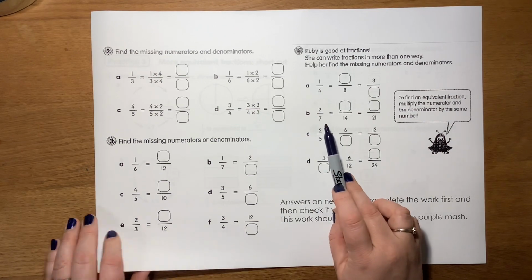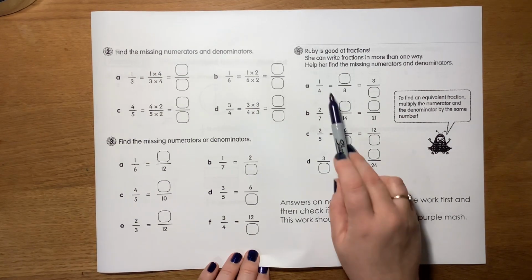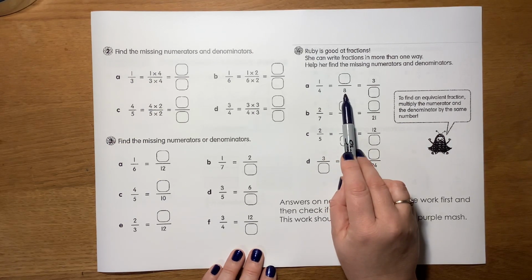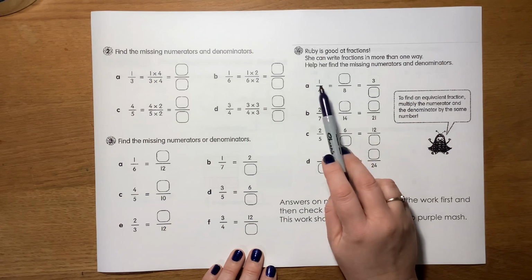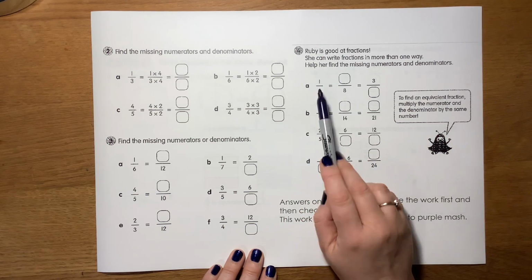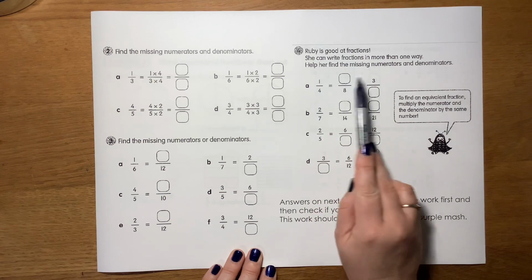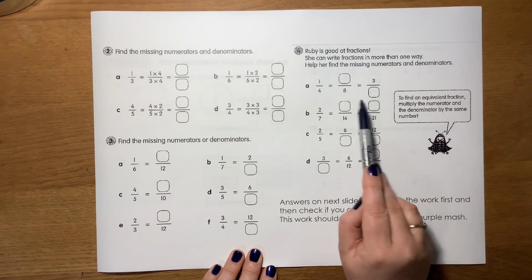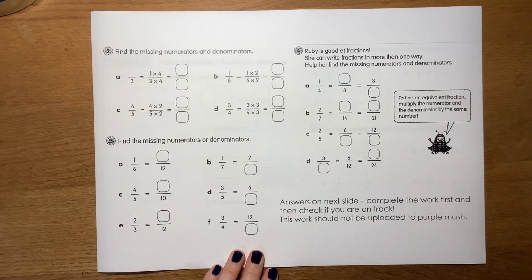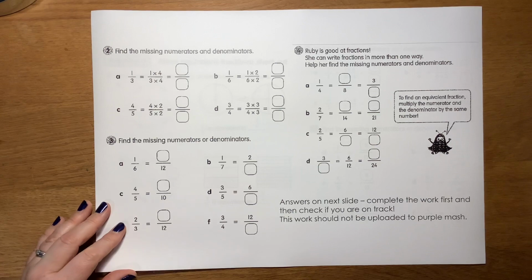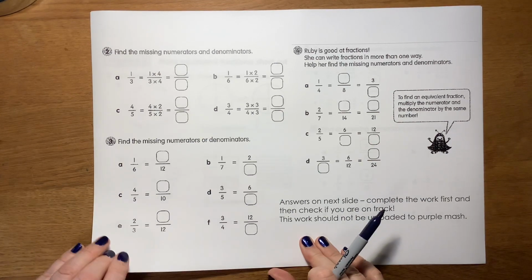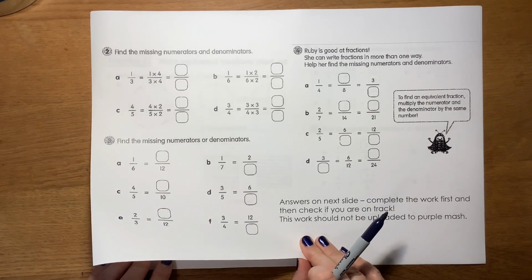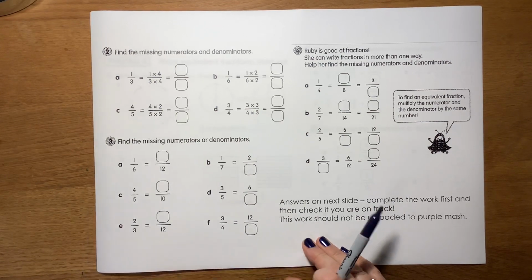Here you've got to work out what the missing factor is first. So you need to work out what 4 has been multiplied by to get 8, and then you multiply 1 by the same factor. Again, what has 1 been multiplied by to have the numerator 3, and then you have to multiply 4 by the same number to find the denominator. So pause the video, have a go through those. If you're not sure, you can always watch the video again, and do your best. Pause the video, and then once you've finished, you can check your answers.